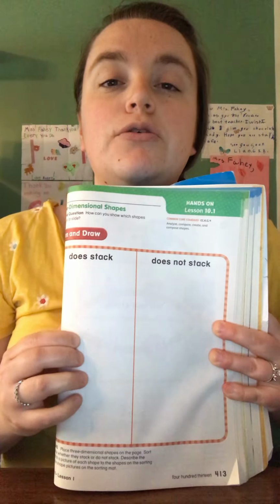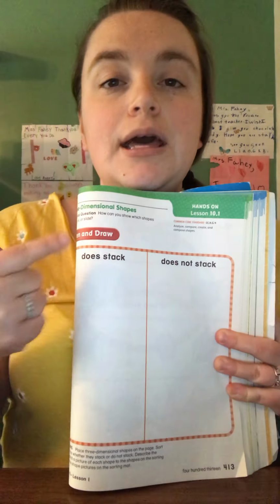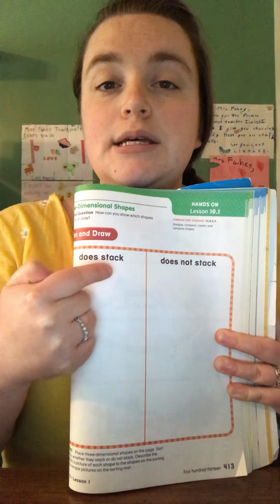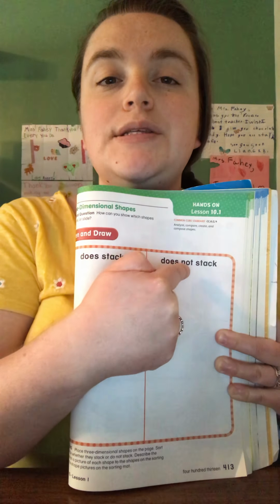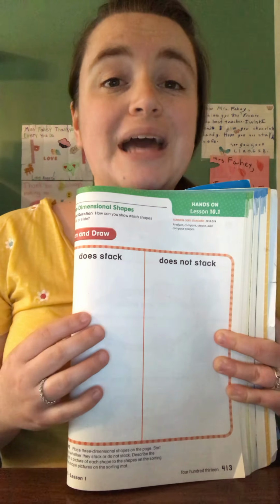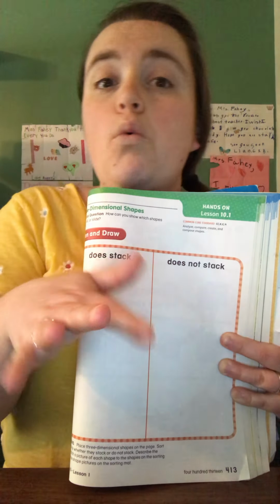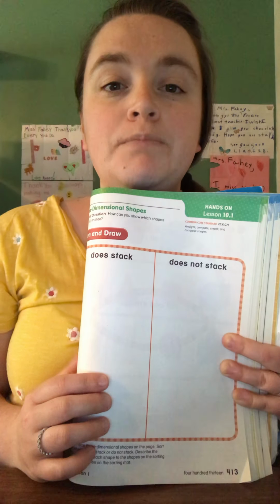Excellent, excellent. Now I'm talking a little bit about shapes that are rolling, and we're also going to talk about shapes that stack. So before we get to chapter 10.1, I am starting here on page 413, and we see a chart just like we saw in chapter 9. This chart says does stack and does not stack. So we need to find shapes that stack, and by stack I mean that they can go on top of one another without wobbling, without falling over. So let's take a look.